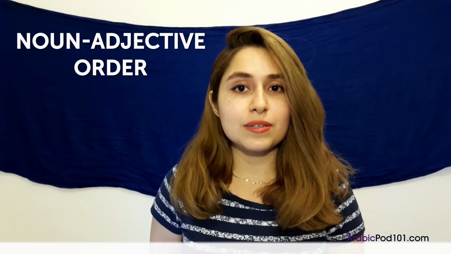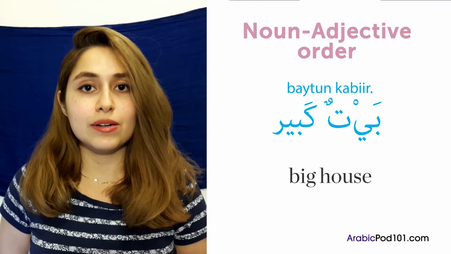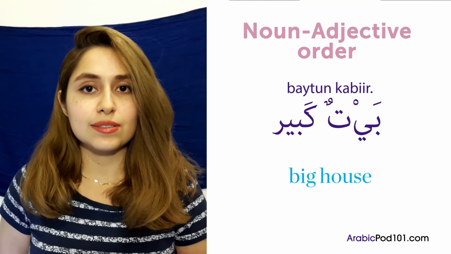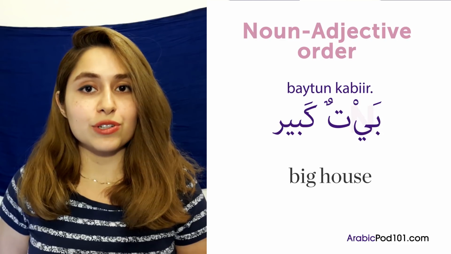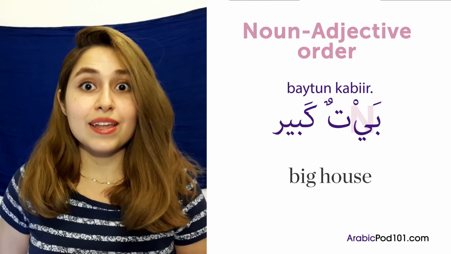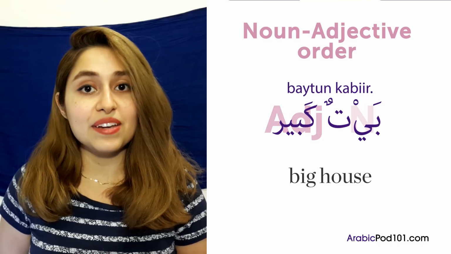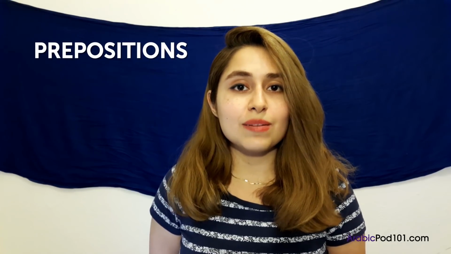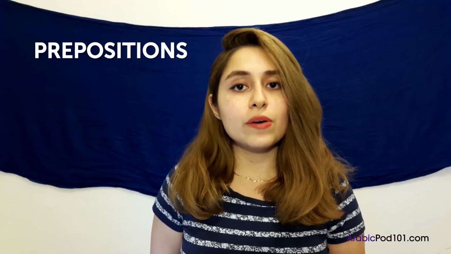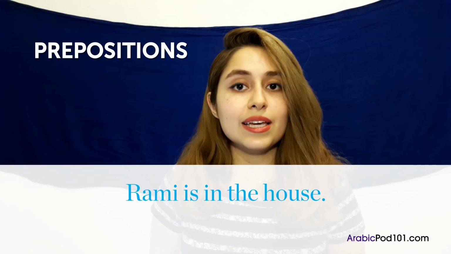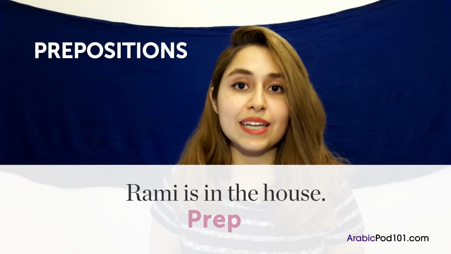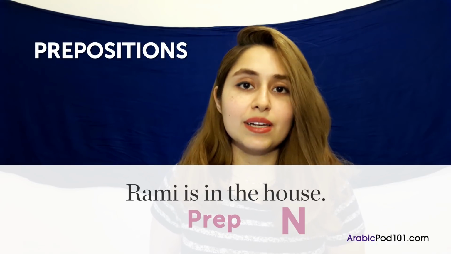Observe the following phrase. بيت كبير. Big house. Here we have the noun first, بيت meaning house. Then we have the adjective كبير meaning big. The last point we'll touch on is where prepositions are located in a sentence. In this aspect, Arabic is quite similar to English. Observe the following sentence. Rami is in the house. In English, prepositions precede nouns. The same applies to Arabic.